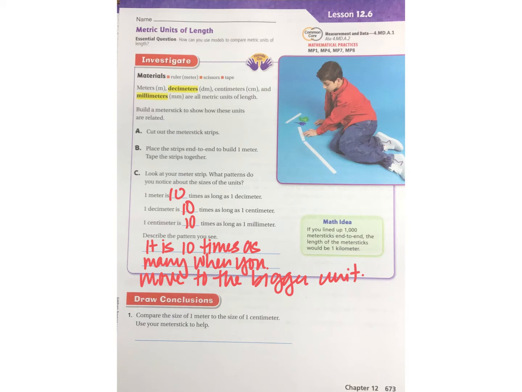Compare the size of 1 meter to the size of 1 centimeter. Okay, what is it? How many centimeters to make 1 meter? Okay, so if you have 1 meter, remember times 10. 100. Oh my goodness, that looks familiar because how many cents are in $1? 100. Exactly.